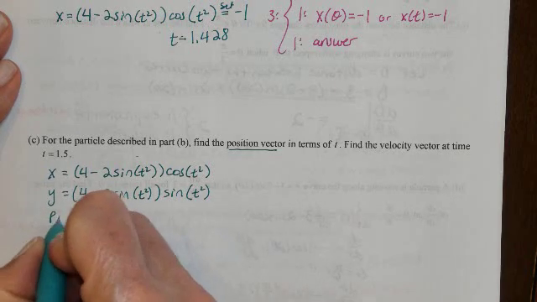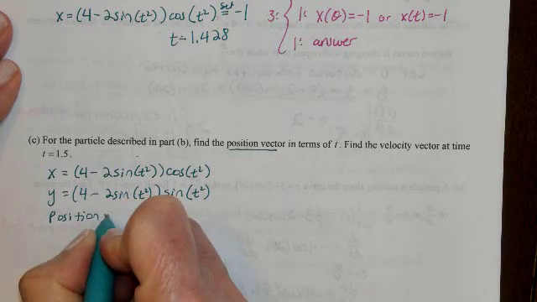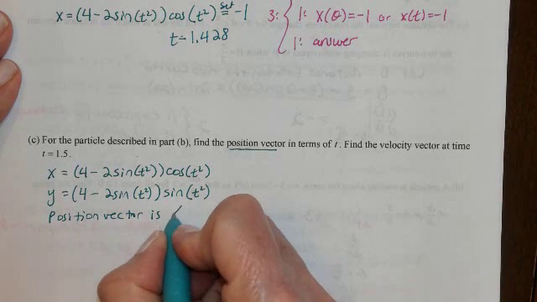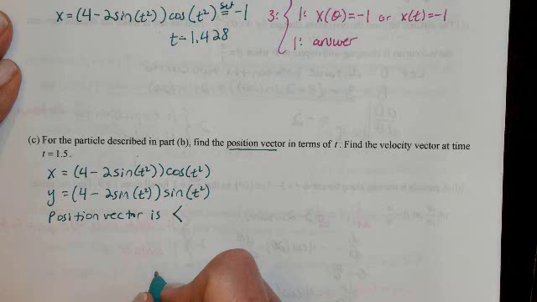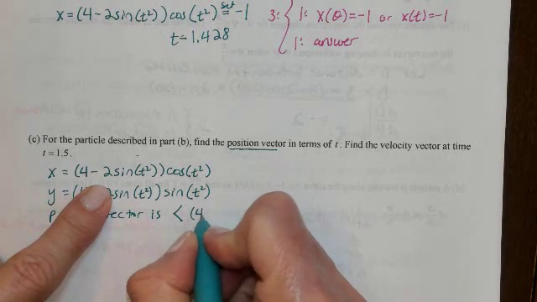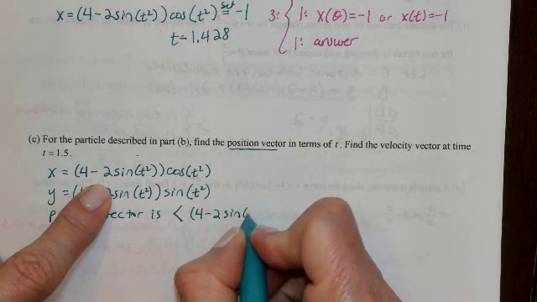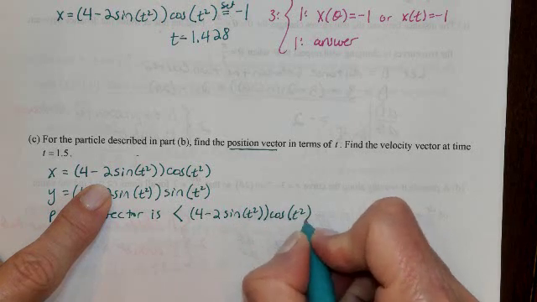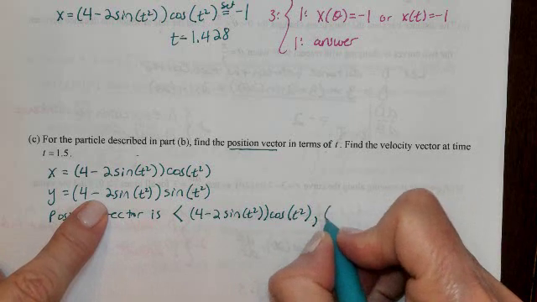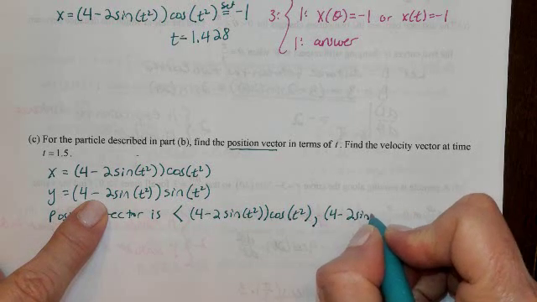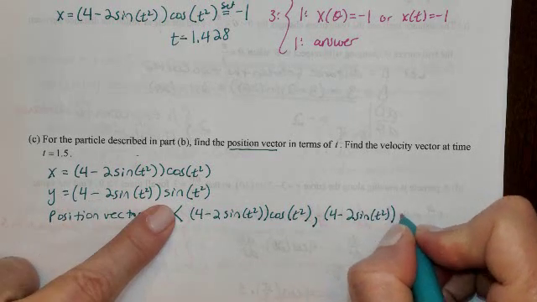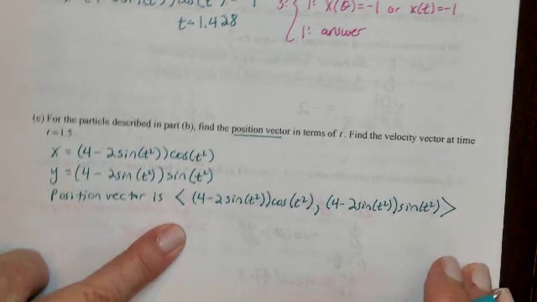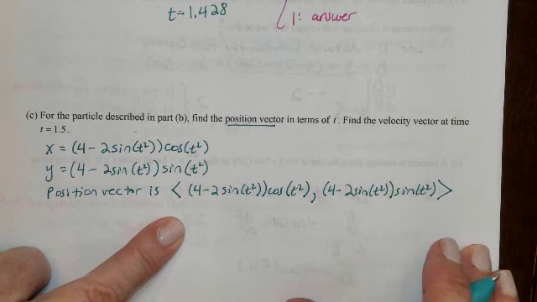So the position vector in terms of t is, I'm going to write it in vector notation, 4 minus 2 sine of t squared cosine of t squared, comma, 4 minus 2 sine of t squared, sine of t squared. Close the vector notation. Okay, that's the position vector.